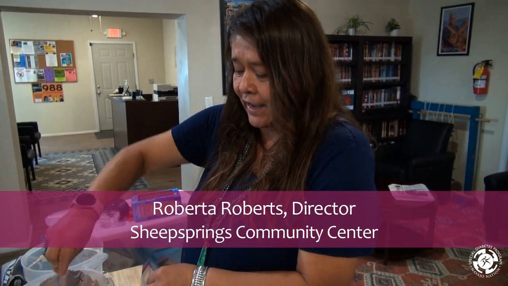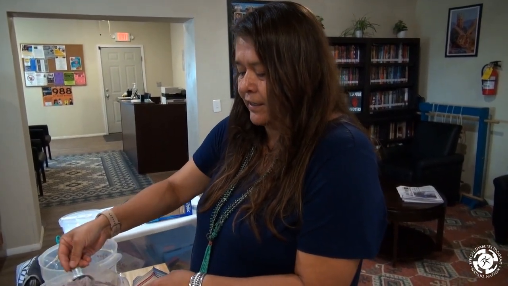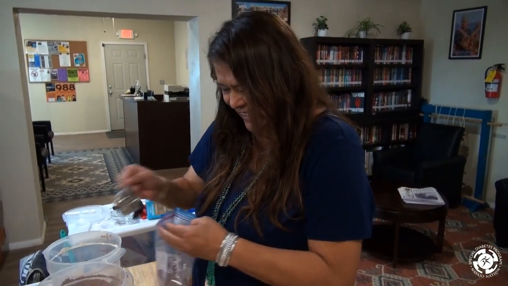My name is Roberta Roberts, and I thought this was an excellent class. A lot of good, simple instructions that can be done at home, and just really excited. So excited that I'm making some extra bags for home.